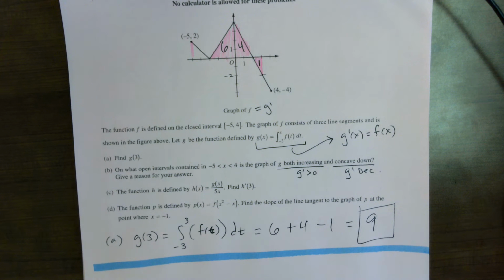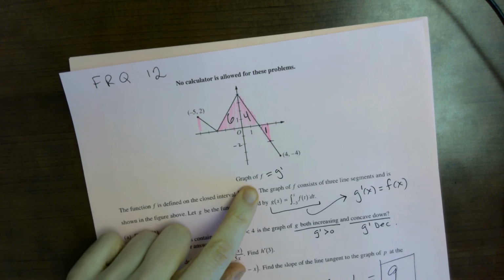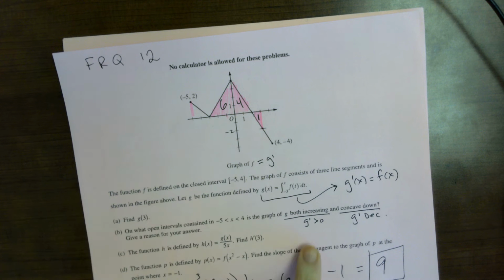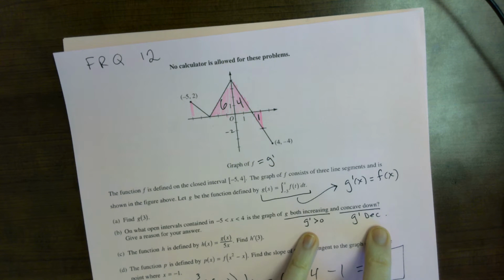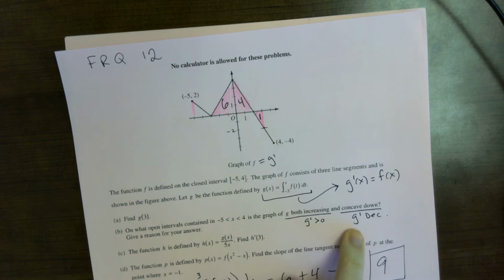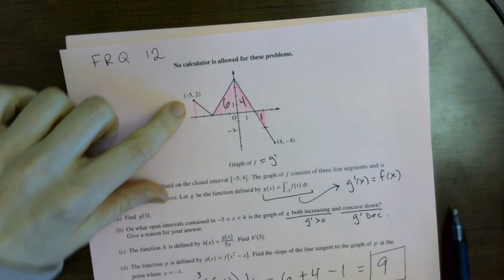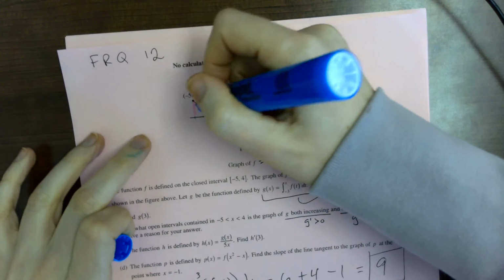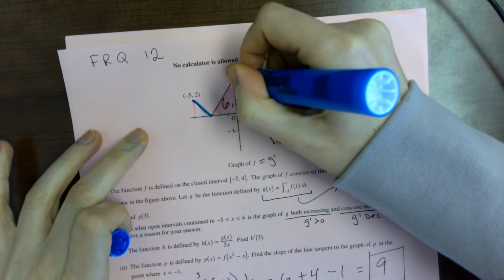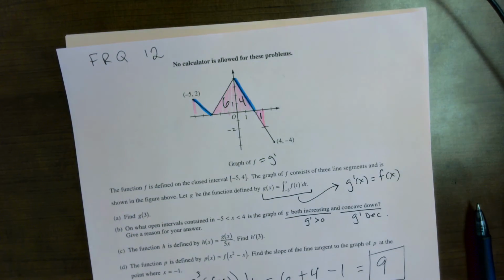That's all from Susan's table. Okay, so we are looking, oh, and by the way, guys, F is G prime. So when we're looking at the graph of F, we're looking at the graph of G prime. So we're looking for where this graph is both above the x-axis and decreasing. So above the x-axis and decreasing would be this blue part and that blue part.